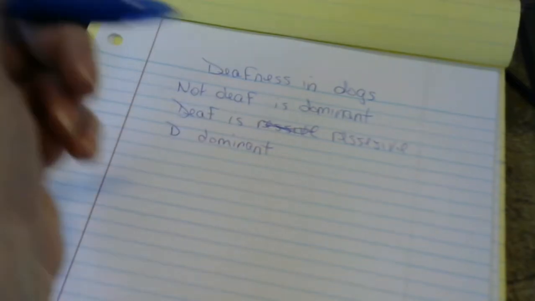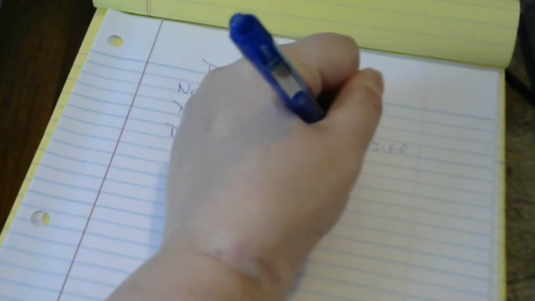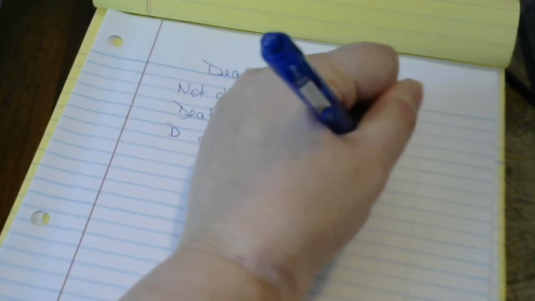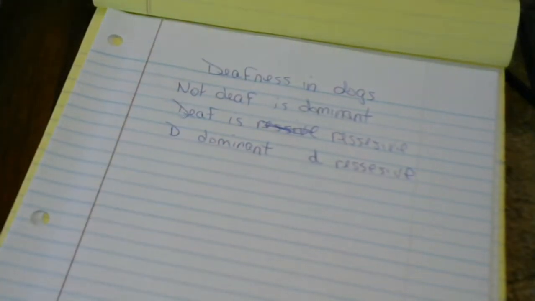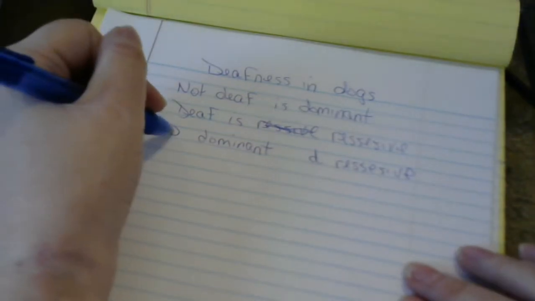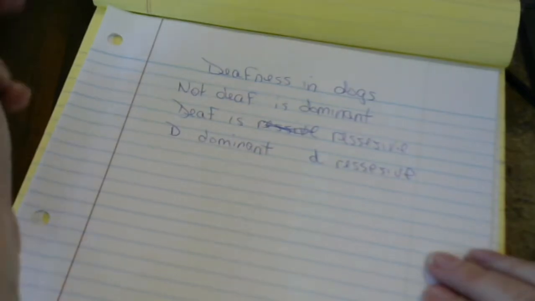I probably misspelled that. So big D is dominant, and little d is recessive. Everybody has two alleles, two of these or two of those or a combination.